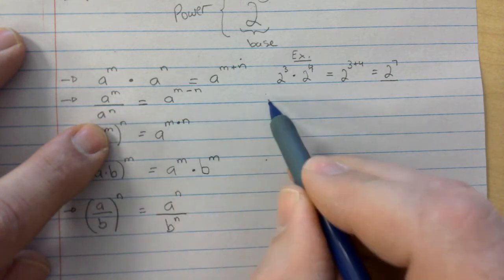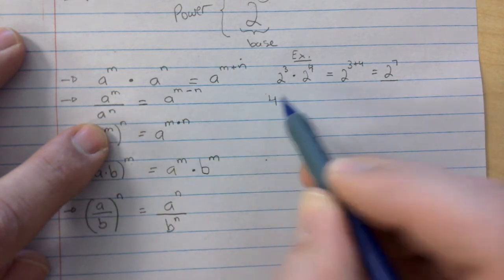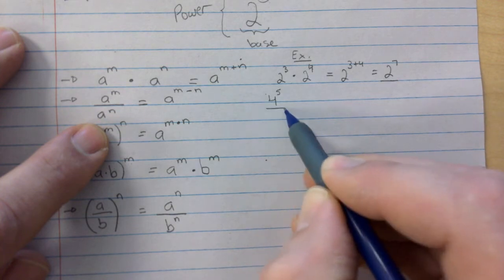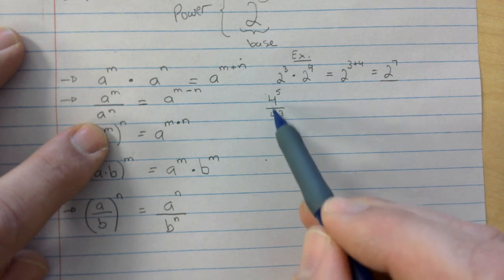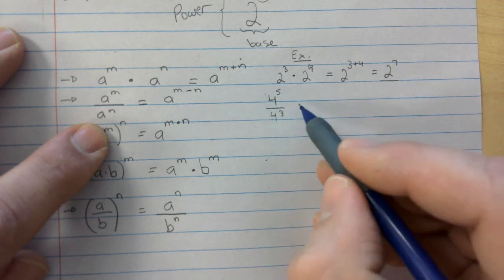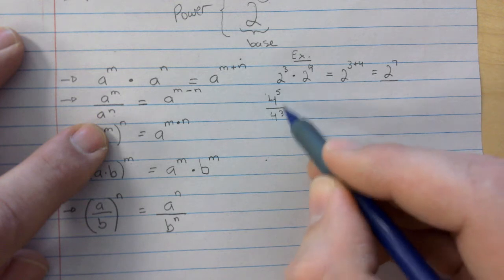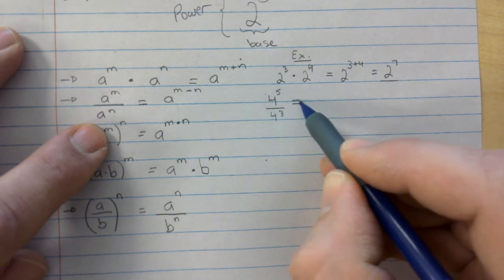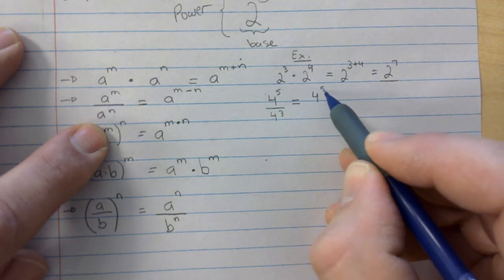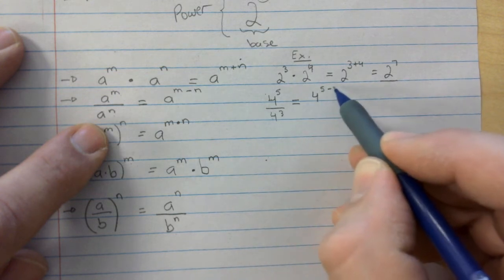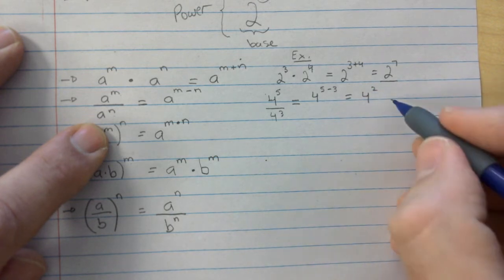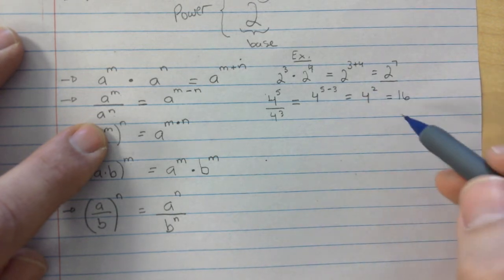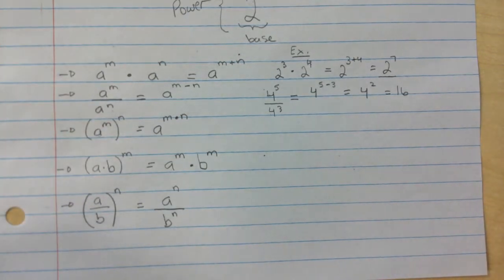For this rule here, let's say you had 4 to the power of 5 over 4 to the power of 3, like this, that you have the same base, but they have different exponents, of course, right? It doesn't matter what kind of exponents they have, as long as the base is the same, you can say, hey, that's 4 to the 5, subtract the one that's in the bottom. So it's really 4 squared, which we know is 16, right? We can come up with that pretty quickly. Okay.